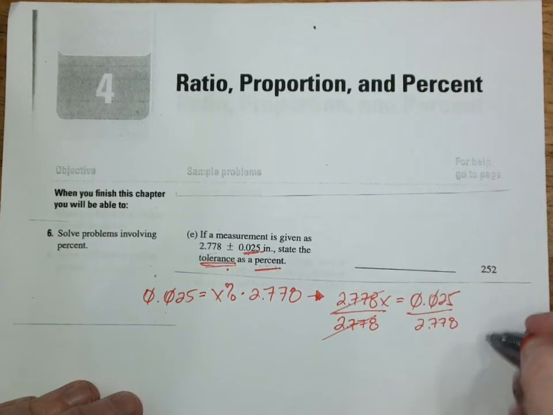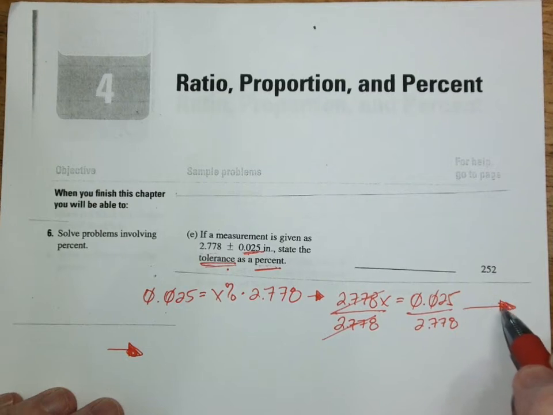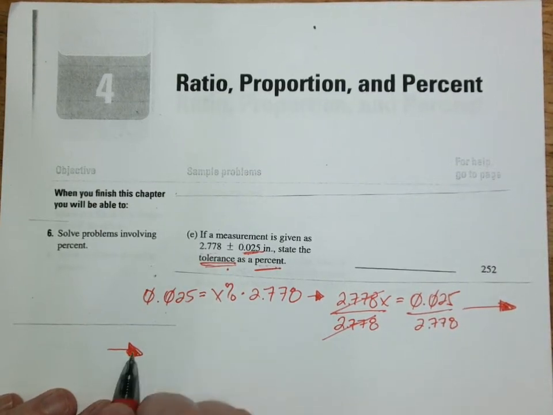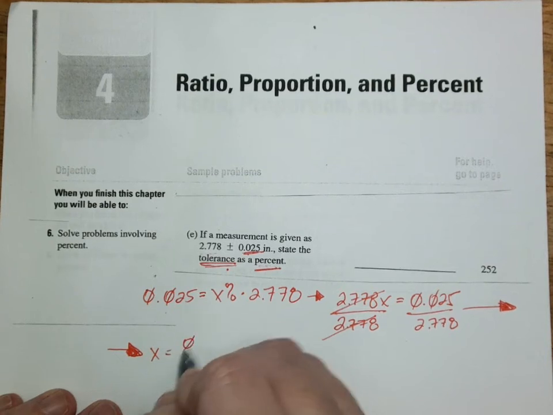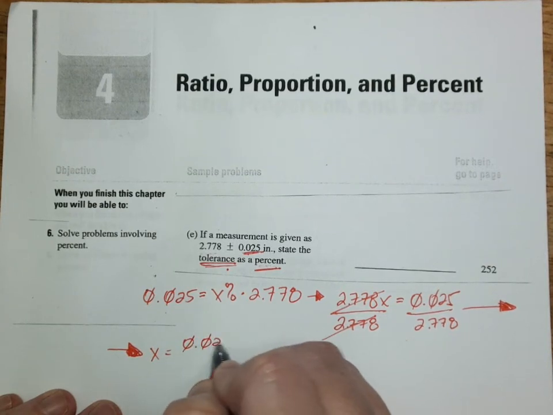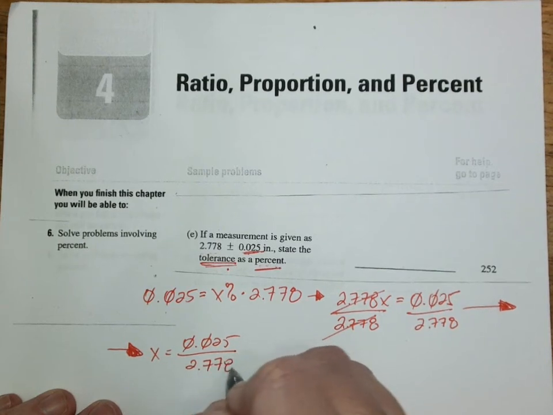That cancels out on that side. I'm going to take this back over here. And so I end up with x is equal to 25 thousandths divided by 2 and 778 thousandths.